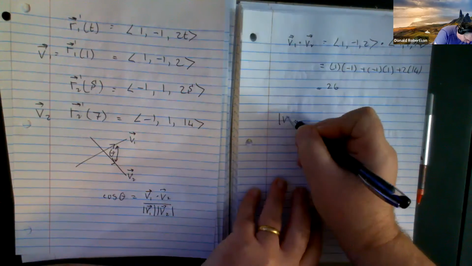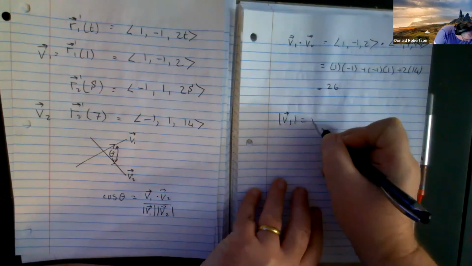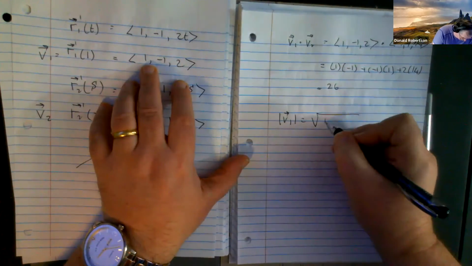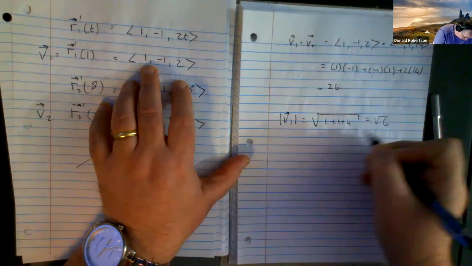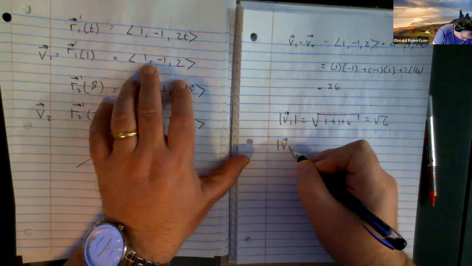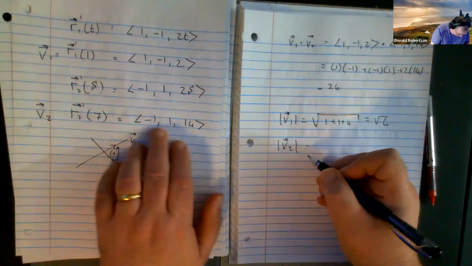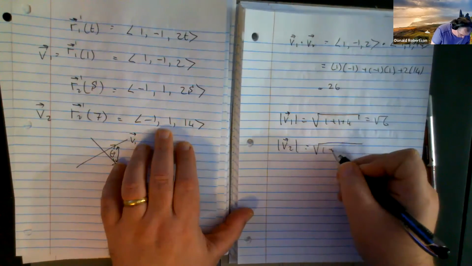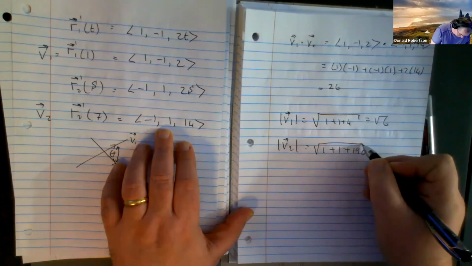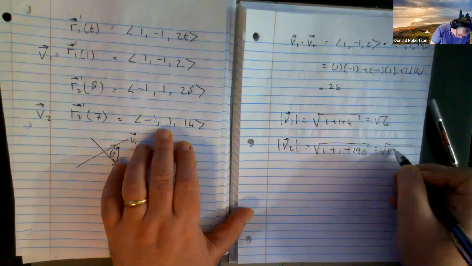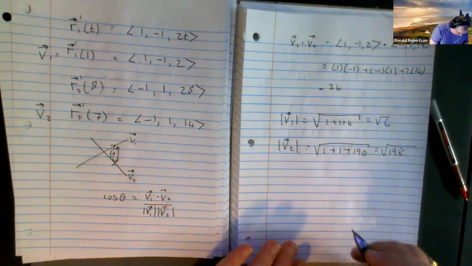The magnitude of V1 is the square root of 1 plus 1 plus 4, just the square root of 6. The magnitude of this direction vector is 1 plus 1 plus 196, which is the square root of 198.